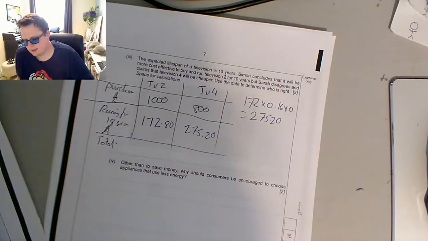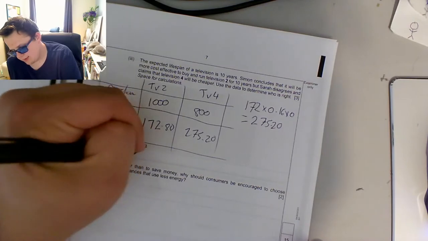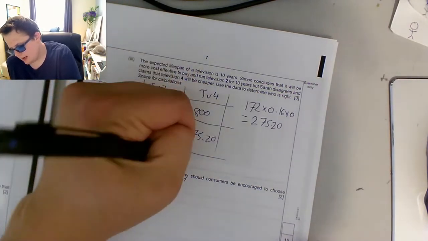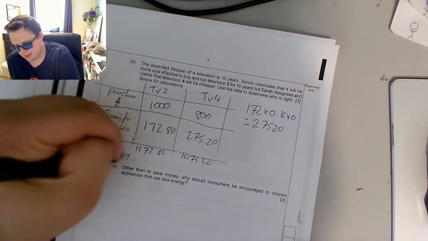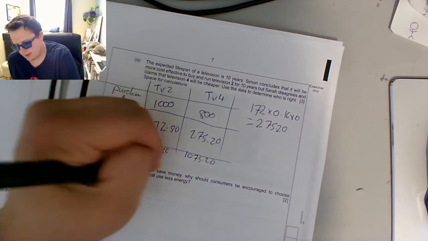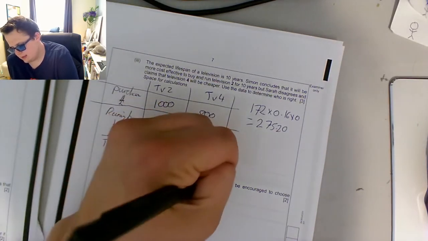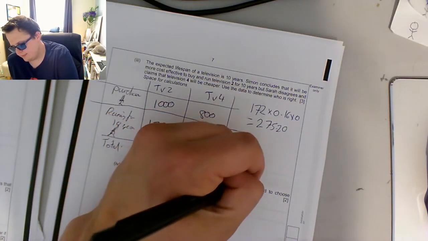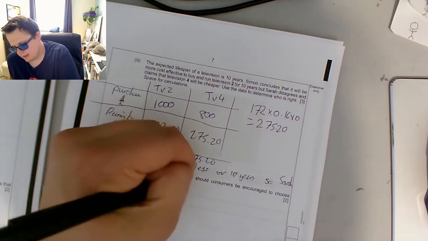over the 10 years. Now our totals here are going to be 1172.80 and 1075.20. So you can see TV4 is about £100 less over 10 years. So Sarah is correct.